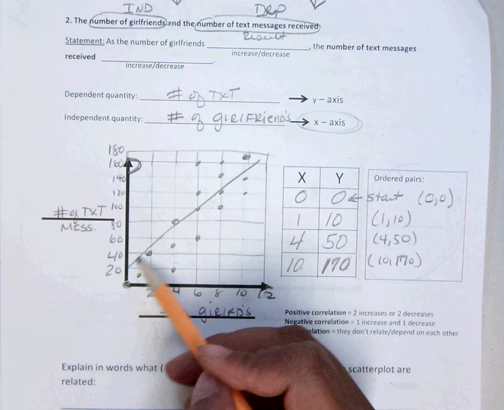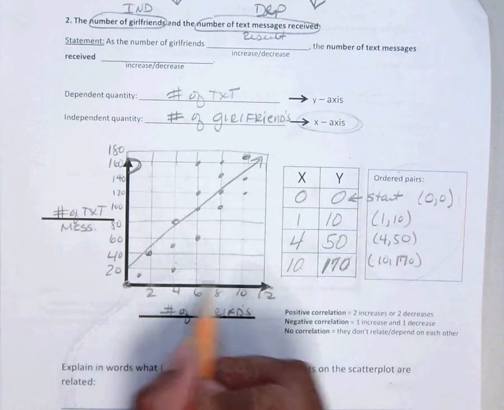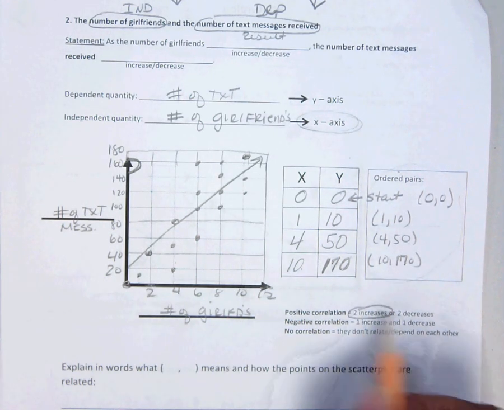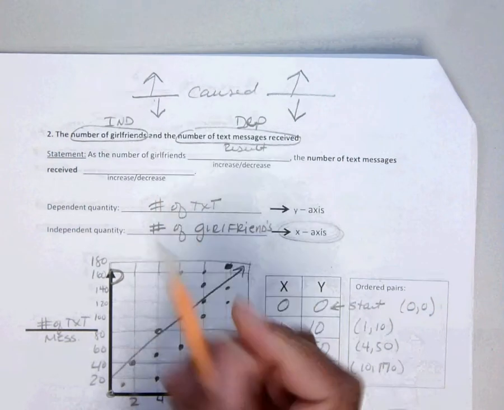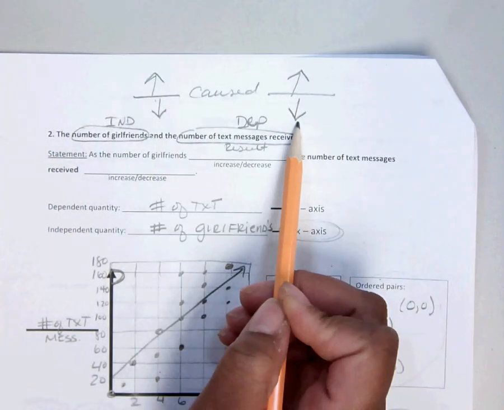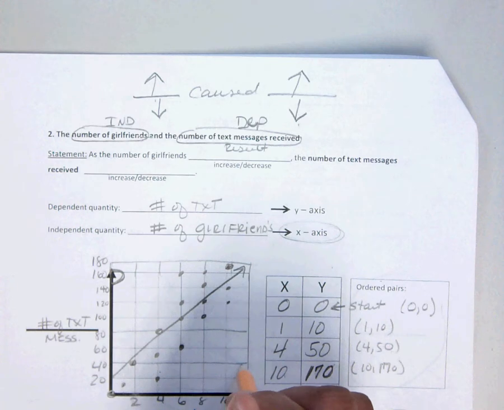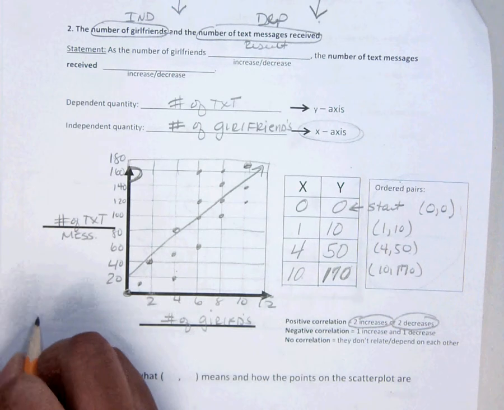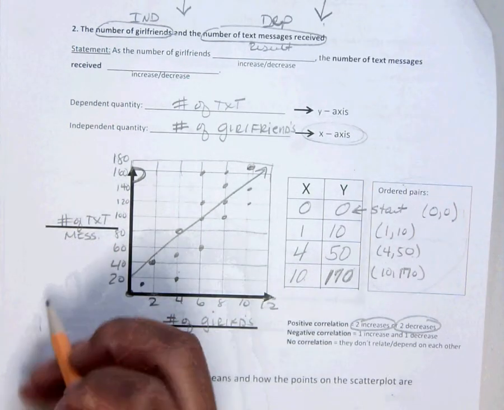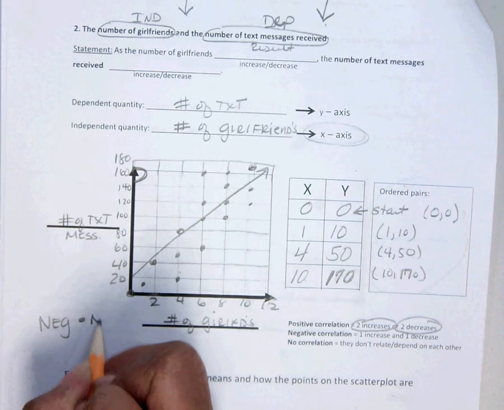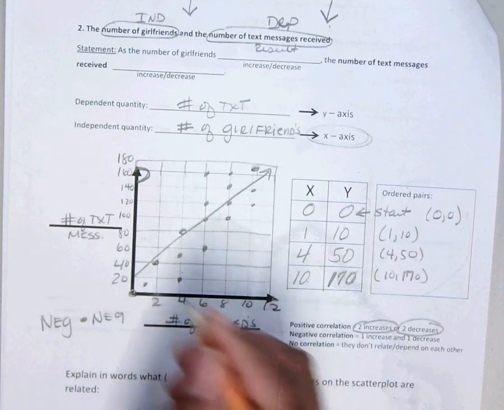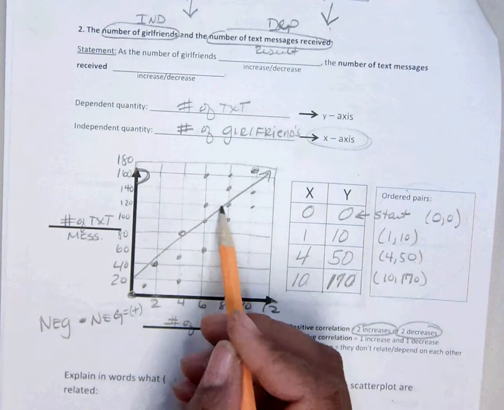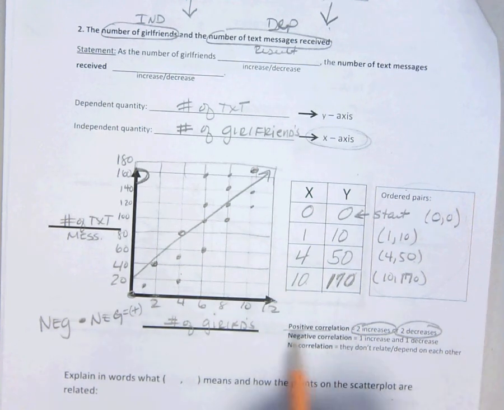I know it's positive because my trend line is going up when I read it from left to right. I also know it's positive because I have 2 increases. I also have 2 decreases, because we mentioned that here: less girlfriends, less text messages. So 2 negatives in this instance is not going to be negative, it's going to be positive. Think of it as a negative times a negative gives you a positive. Okay, so this is a positive correlation. 2 increases or 2 decreases, again, is positive.